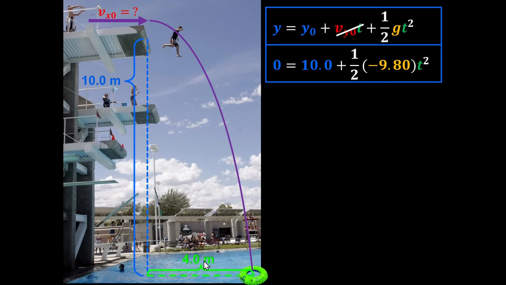So we're doing this in meters, so we make sure our acceleration is in meters. It is negative here, so I would subtract 10 from both sides. I would multiply both sides by 2. I would divide both sides by negative 9.8, and then I'd get an answer, and then I'd square root that answer, but I would find that it would take 1.43 seconds to just drop straight down. But if we ran like mad off this thing and then fell straight down, it's going to take the same amount of time. So we've got 1.43 seconds to travel horizontally 4 meters.